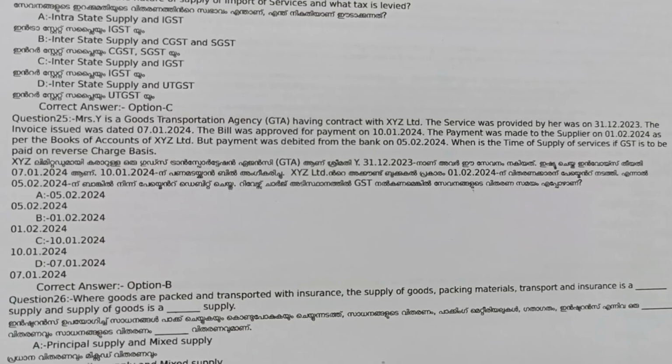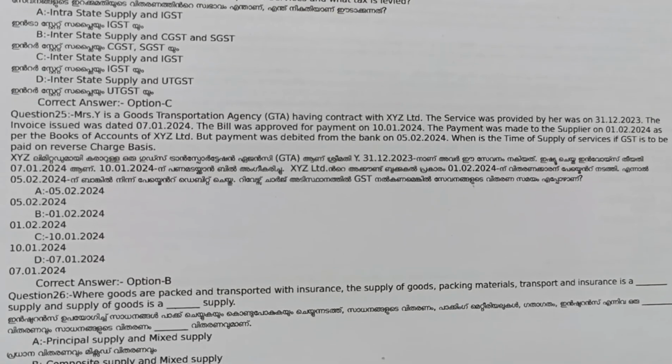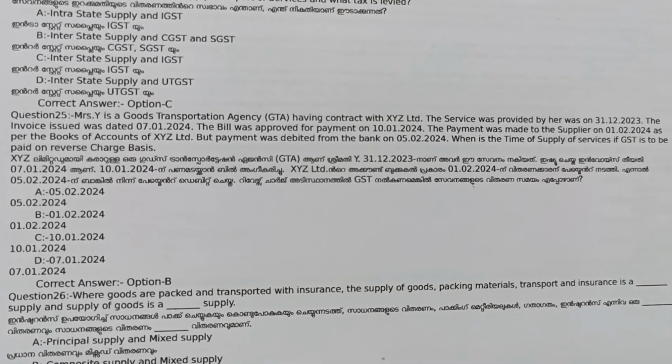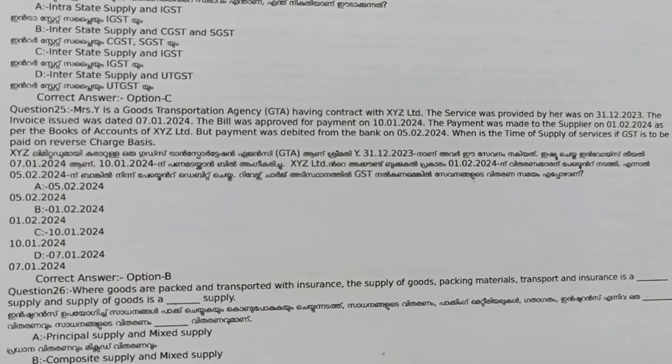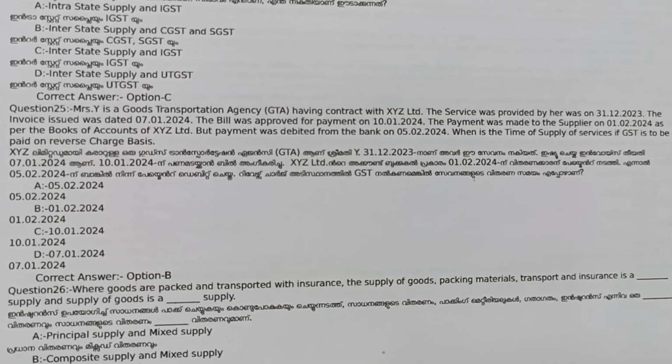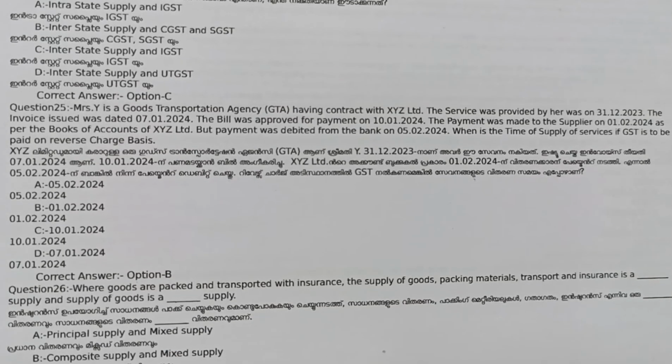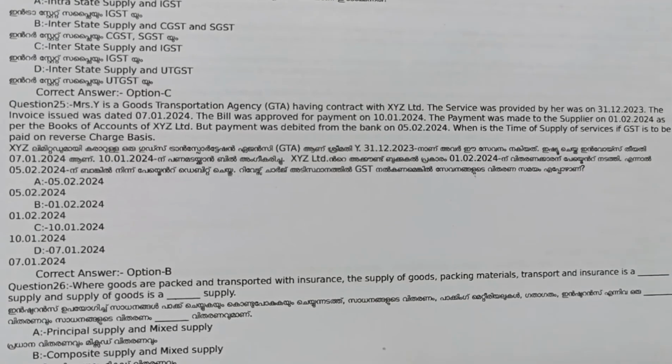Option A, 5/2/2024. Option B, 1/2/2024. Option C, 10/1/2024. Option D, 7/1/2024. Correct answer option B, 1/2/2024.